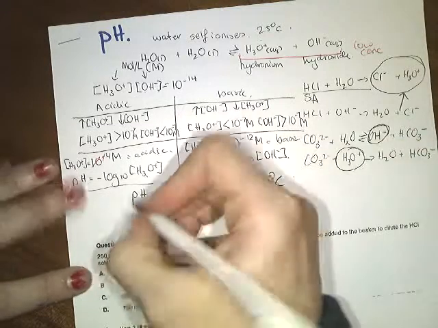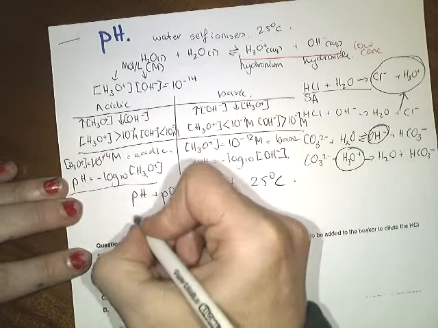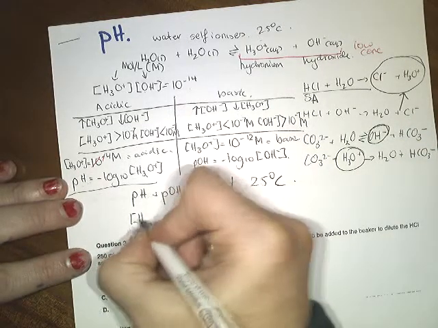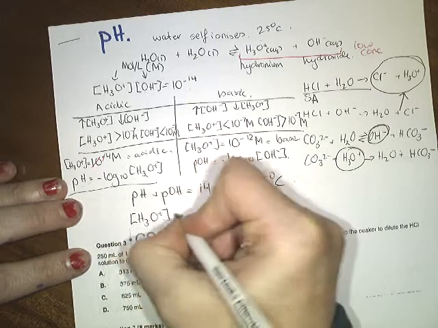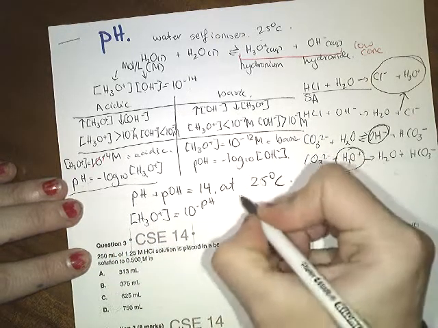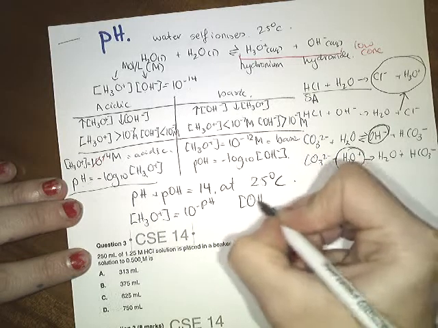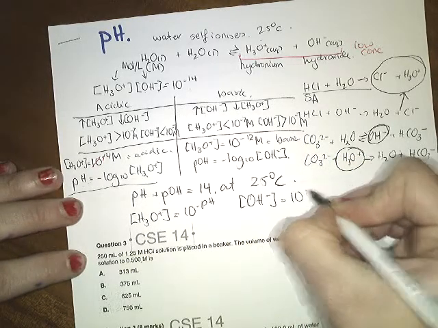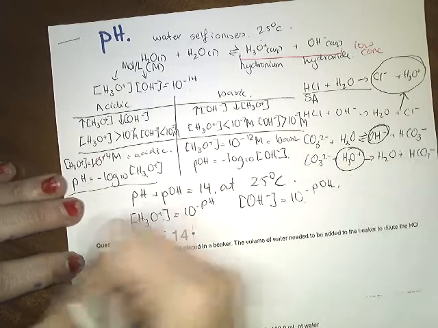Another little thing is going from pH back to concentration of H3O plus equals 10 to the negative pH, and concentration of OH minus equals 10 to the negative pOH.